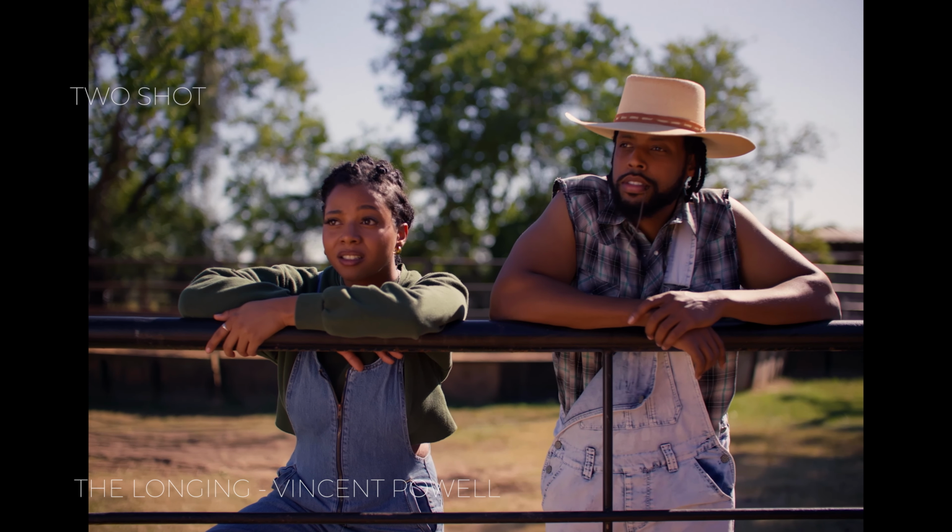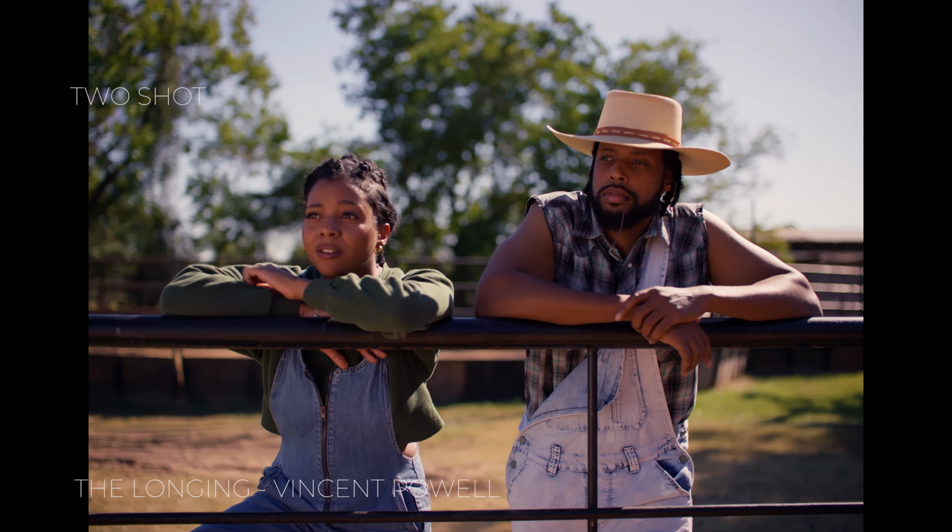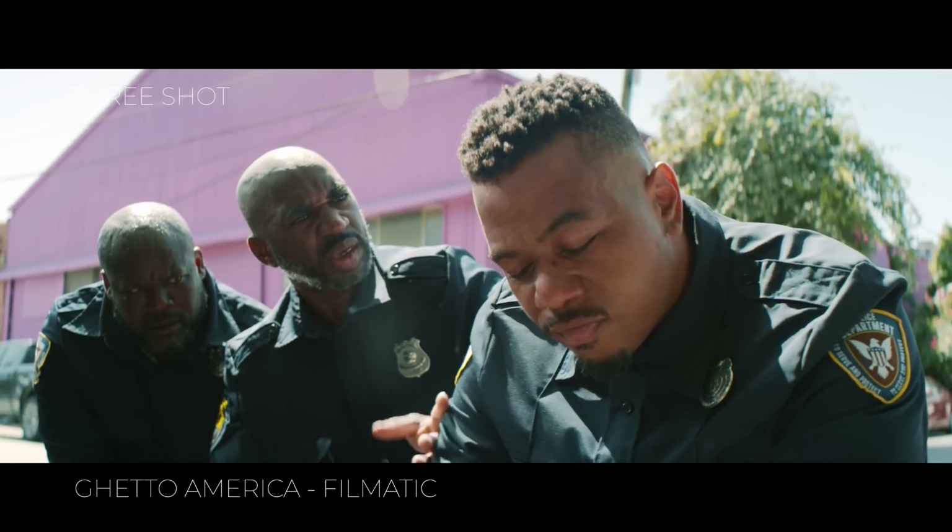Another angle that we like to say all the time is a two shot. A two shot is when you have two people within the frame, and these are cool because you can get really, really creative on how you balance the frame and how you create movement within frame using a two shot. The same goes for something that's called a three shot, where you have three people in the frame.